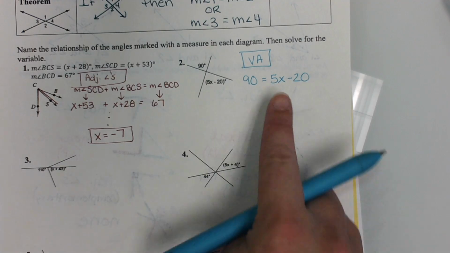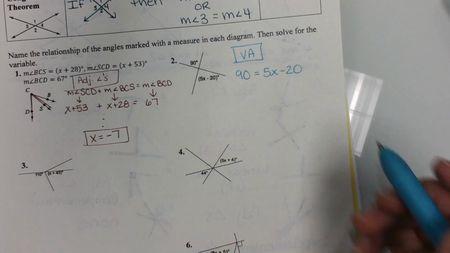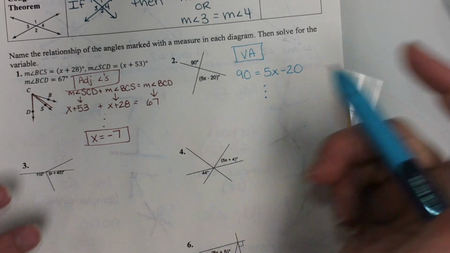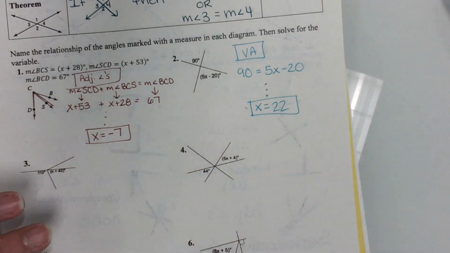What do you think I do from here? Solve. Again, for the sake of time, you would get x is 22.